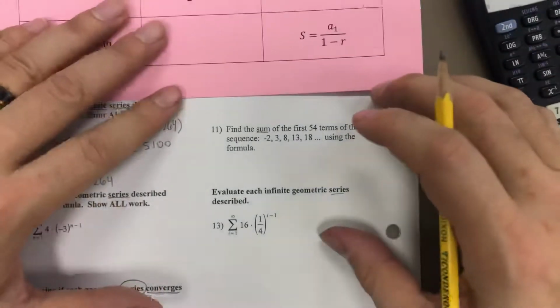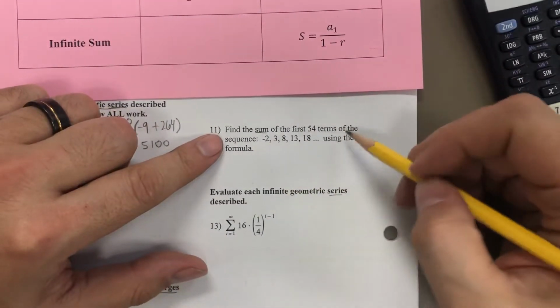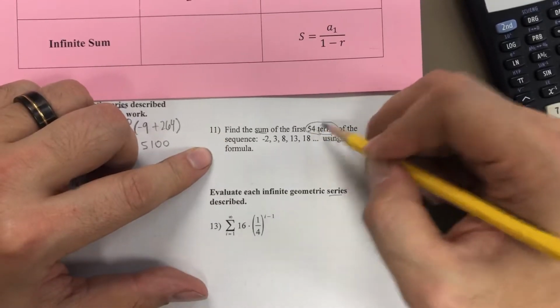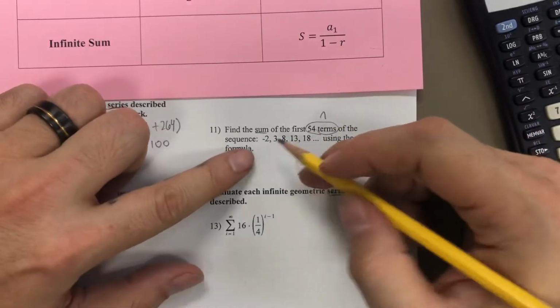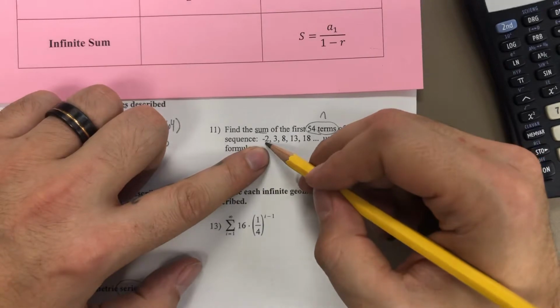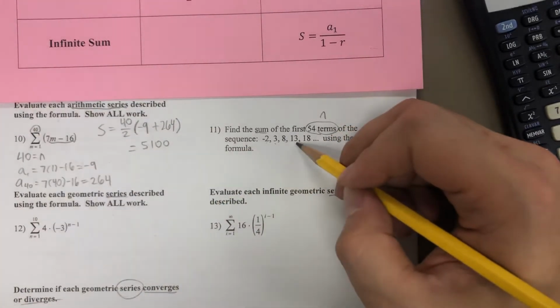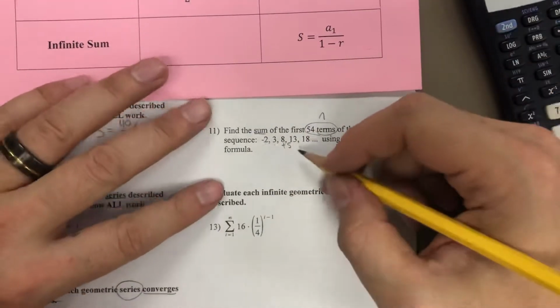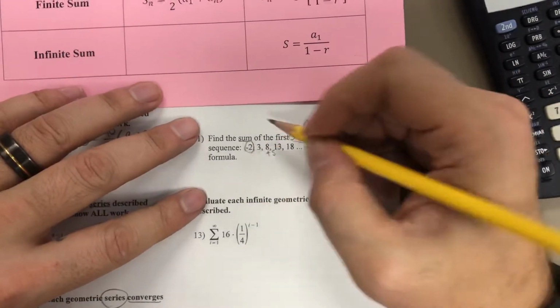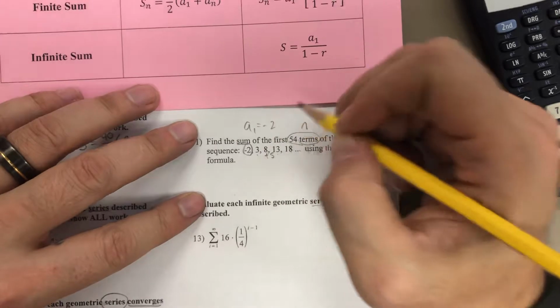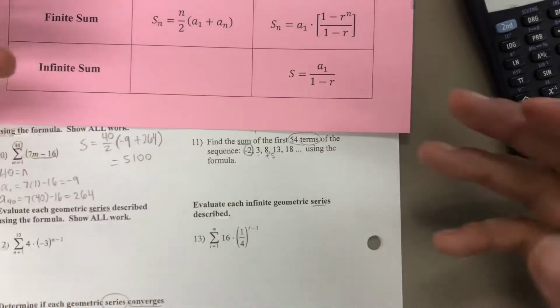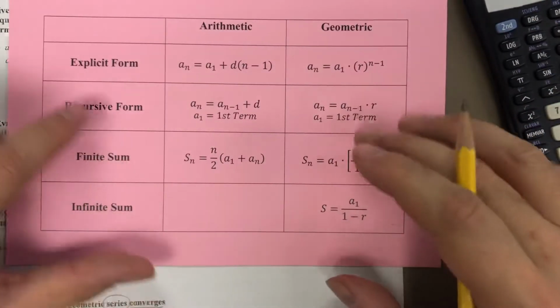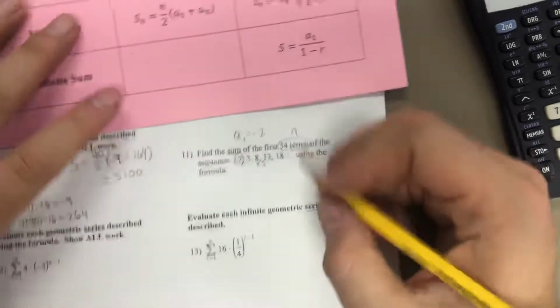All right, let's do the next one. Find the sum of the first 54 terms, so that's n, of the sequence: negative 2, 3, 8, 13, 18. So we keep adding 5, so it's arithmetic. And we even have the first term, a1 equals negative 2. And if it's an arithmetic sequence or series, then that means that we're going to be using this formula again. So let me write that in there.